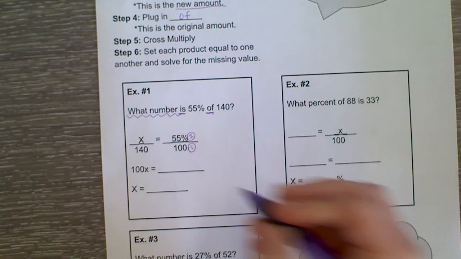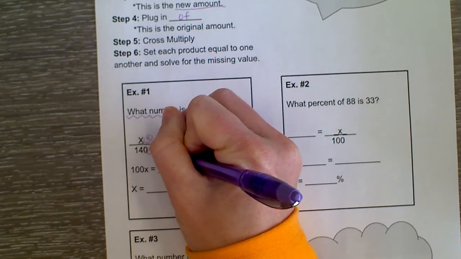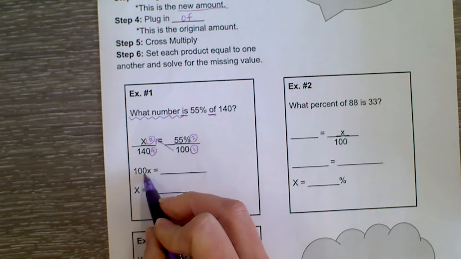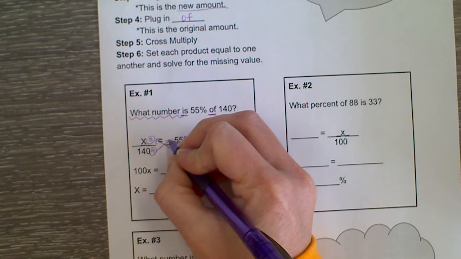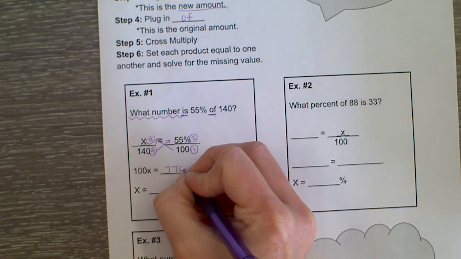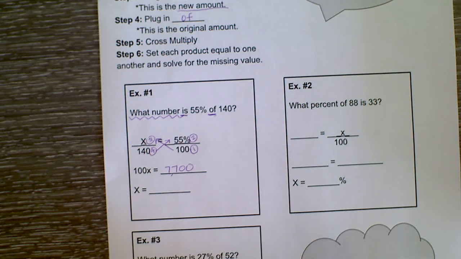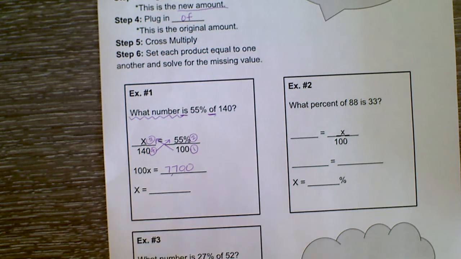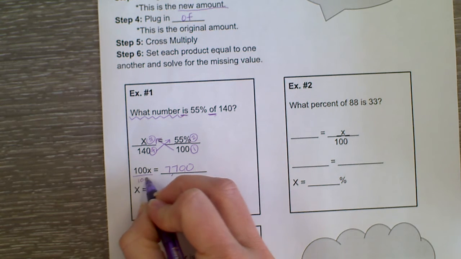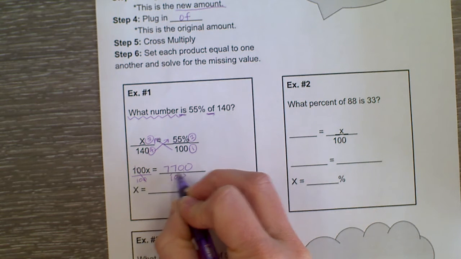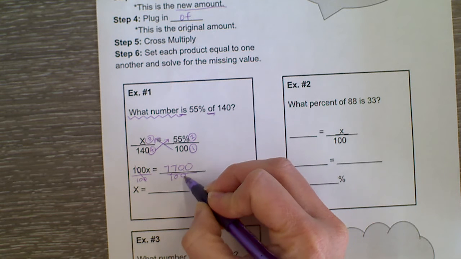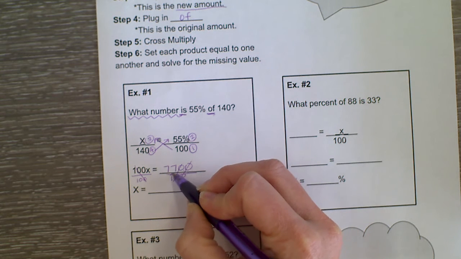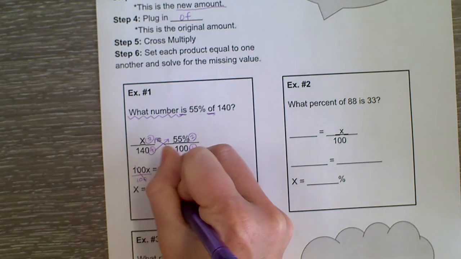After I've set up my proportion, I'm going to go through and I'm going to cross multiply. I'm on step 5. So I'm going to do 100 times x is 100x. 140 times 55 is 7,700. From there, I'm on step 6. I've set them equal to one another, and then I can solve a one-step equation. Just divide both sides by 100 to get x by itself. You know that anytime anything is being divided by multiples of 100, you can just cancel those zeros out. You end up with 77 over 1, so x is 77.